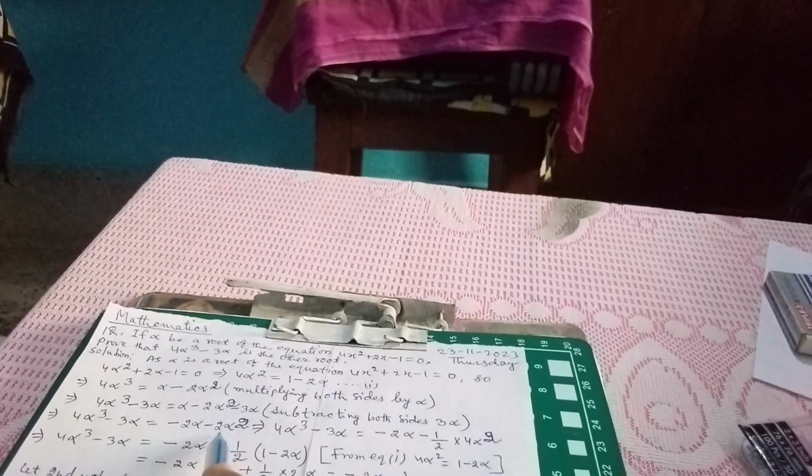Yes, because 2 to the 4, it will be cancelled and we will get 2 alpha square. And here we need 4 alpha square so that we can get the desired result that we are searching. So 4 alpha cubed minus 3 alpha equals to minus 2 alpha minus 1 by 2 into, and now from equation 1, 4 alpha square equals to 1 minus 2 alpha. So in place of 4 alpha square, we are putting 1 minus 2 alpha.